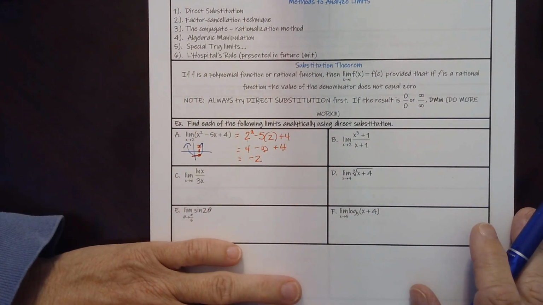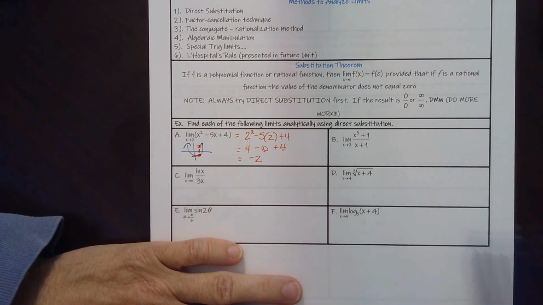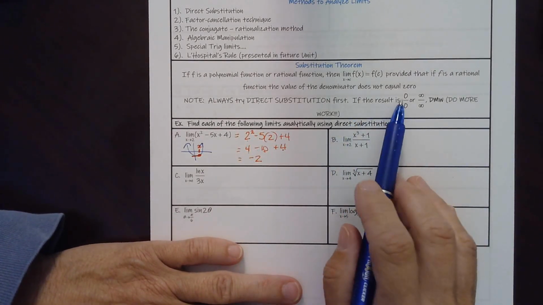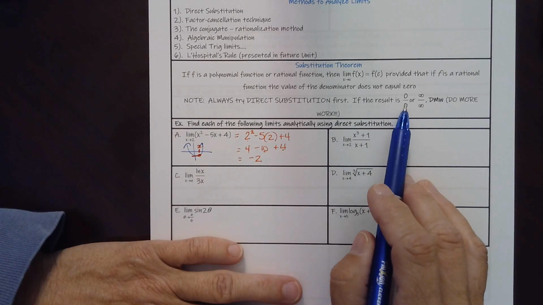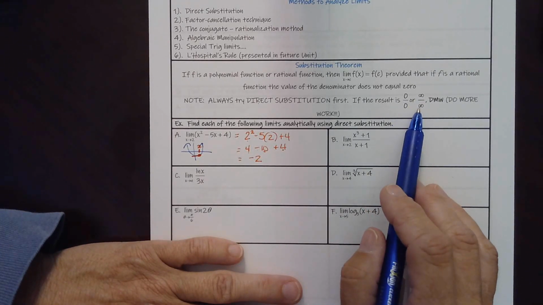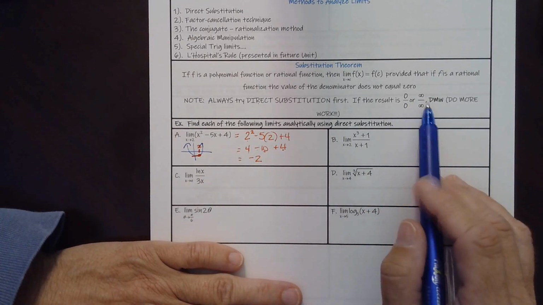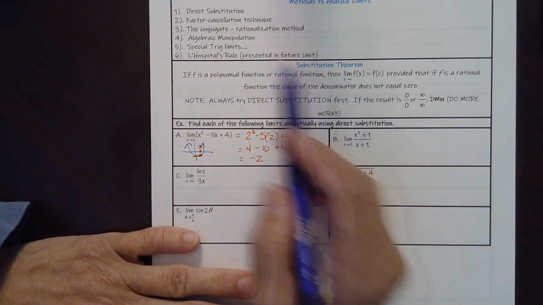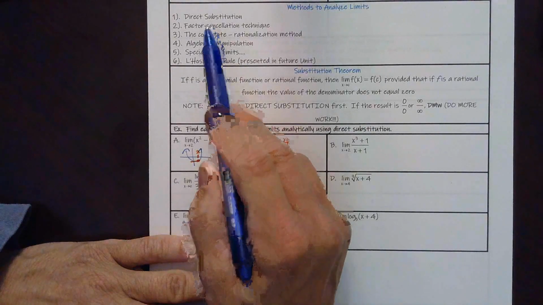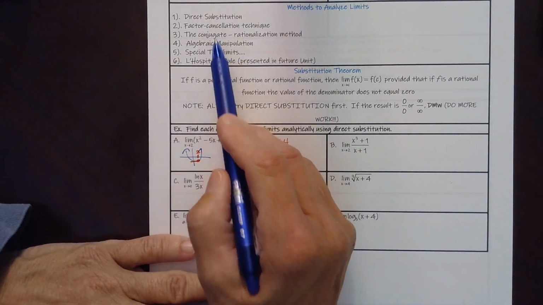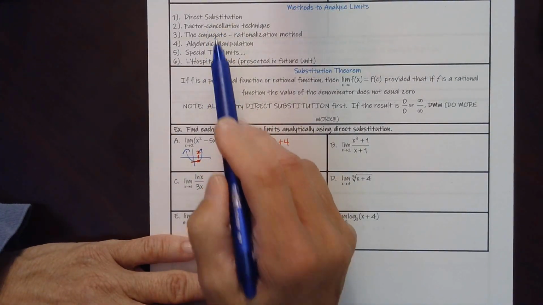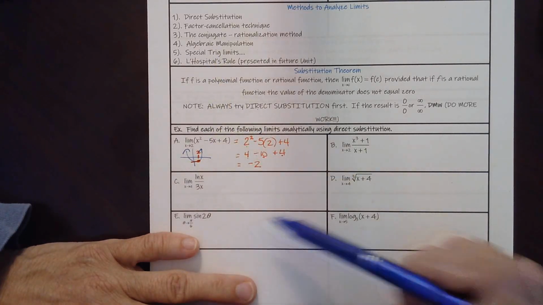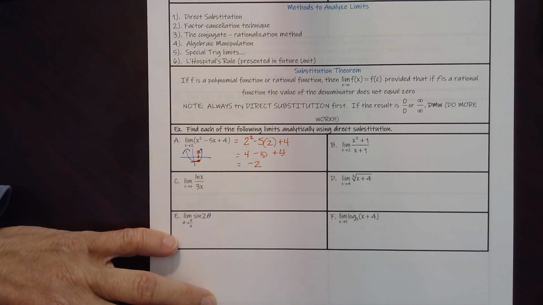If that does not result in an actual value, but ends up being like 0 over 0 or infinity over infinity, then we're going to need to, as I say, DMW, which means do more work. That's when we're going to utilize maybe one or more, probably just one, of the suggestions that we have here. And that's what we're going to look at with these examples. So let's go ahead and get into the examples.